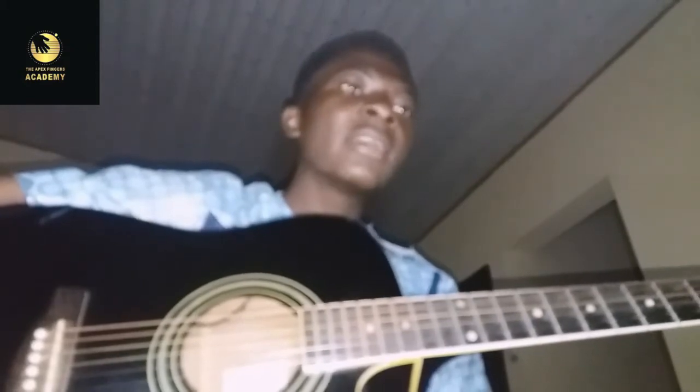So in music generally we have 12 musical notes. Seven out of these 12 musical notes, we use the first seven letters of the English alphabet to represent them. You must note that it's just for identification, that's why we use these letters.